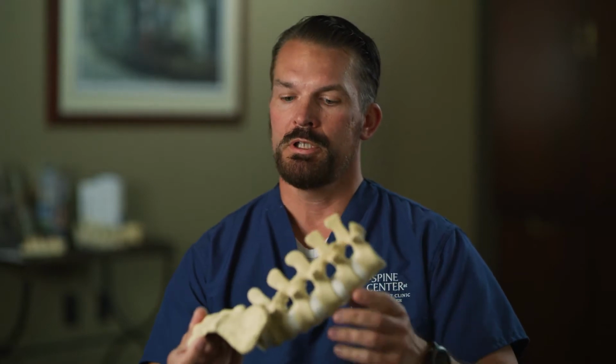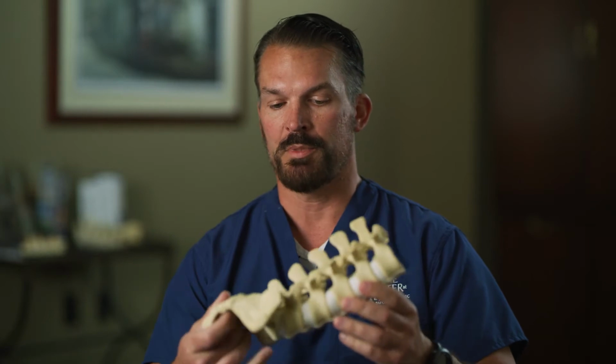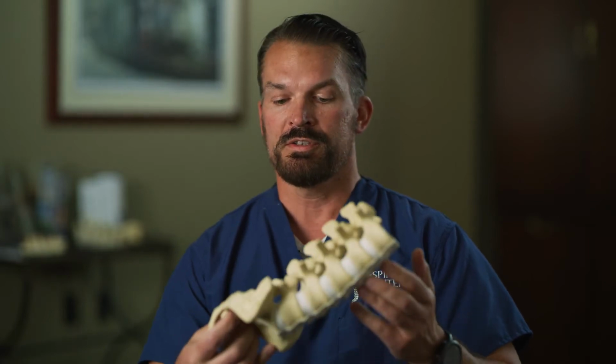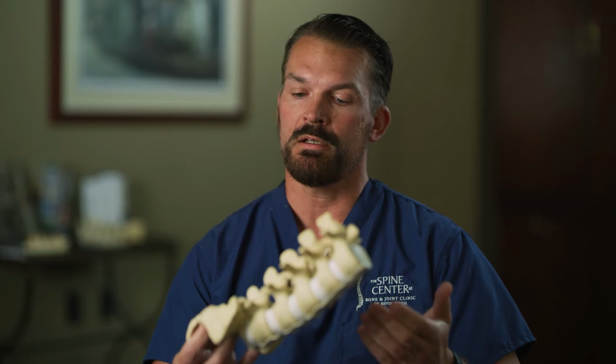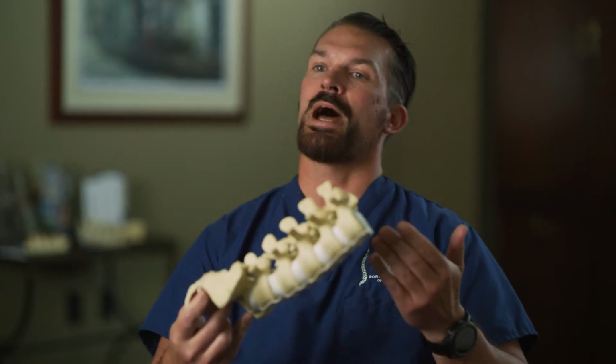Similar to other joints in the body, such as the knee and hip, these joints can become inflamed and painful. And when they do, they cause lower back pain. And oftentimes the lower back pain can be excruciating. Typically, facet-related back pain is worse when the patient extends the back or arches back, or when they stand from a sitting position. Common treatments for facet-related pain initially include medication, physical therapy, and at times injections.